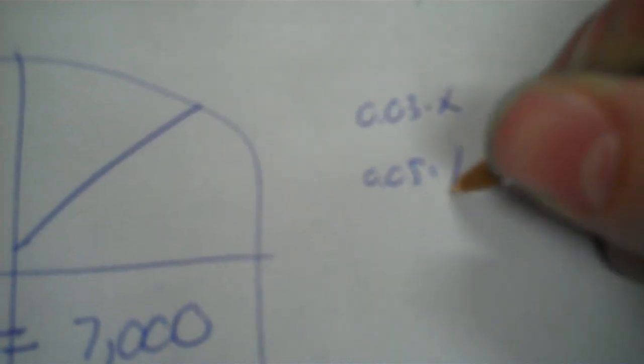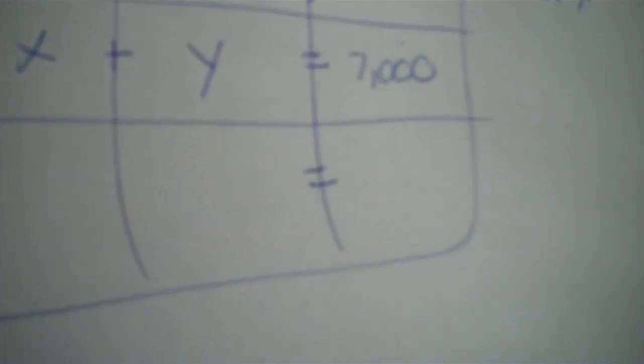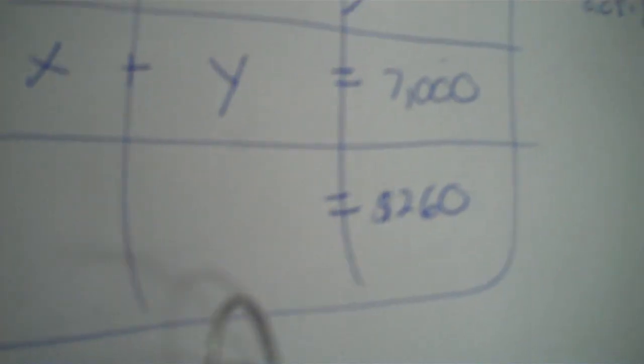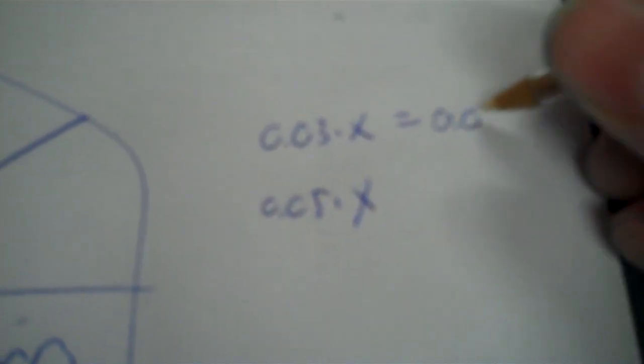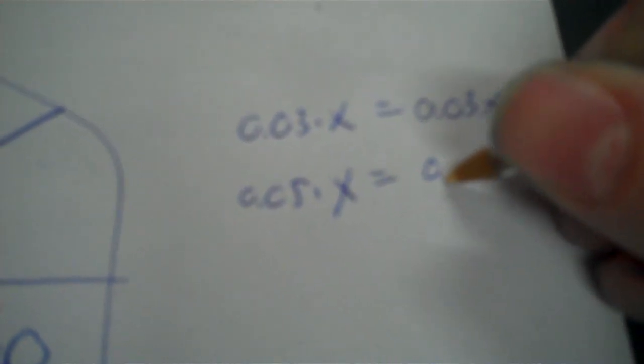So now we find these products. So 0.03 times x, 0.05 times y, and I'm not going to multiply here because I don't have anything, so they better have told me what the interest is, and it's 260. Okay. So 0.03x, 0.05y.